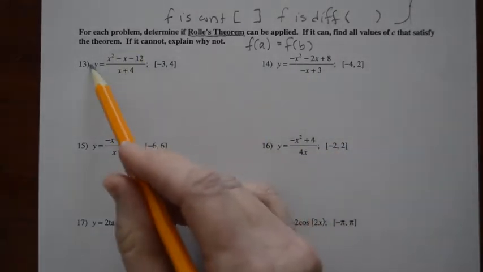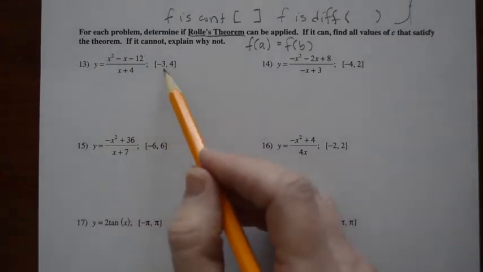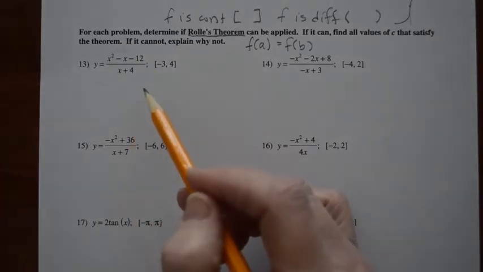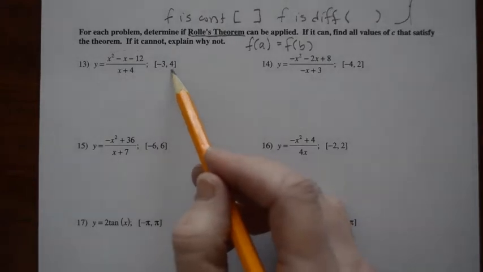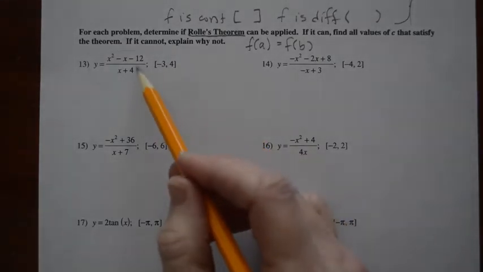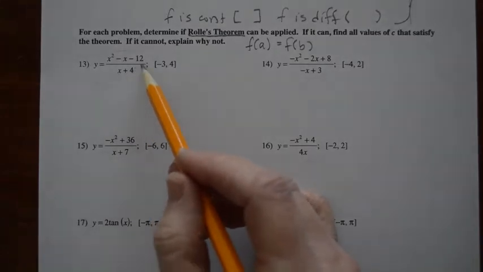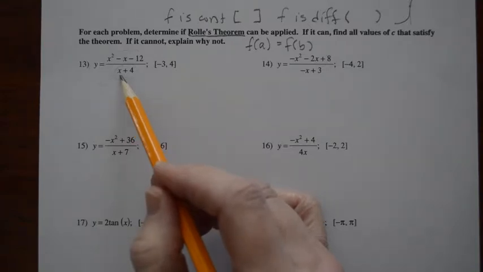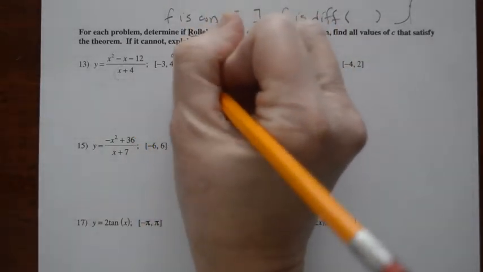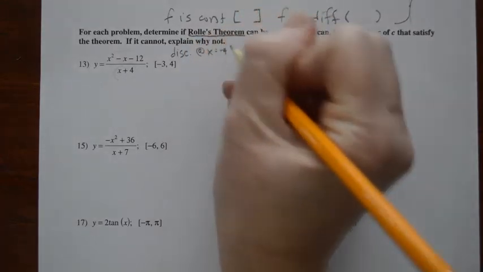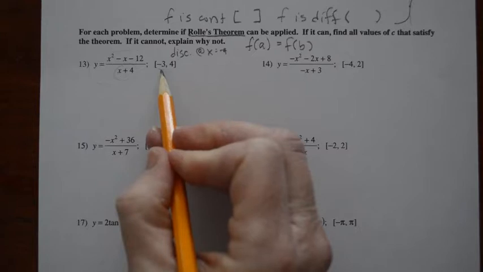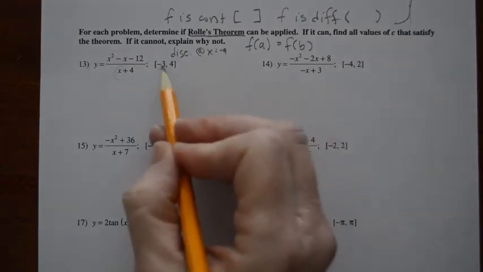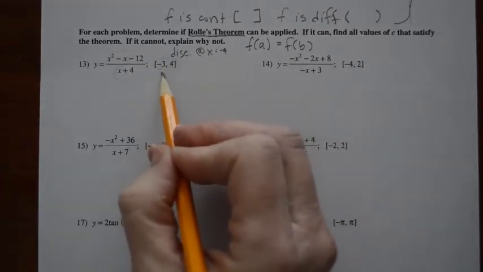All right, so we're looking to see, first of all, is this continuous on the closed interval -3 to 4? First of all, let's look to see if there's anywhere that it's discontinuous, and then we'll see whether that falls in our interval. So in order for it to be discontinuous, since this is a rational function, we're looking to see where the denominator would be 0. That would occur at x equals -4. So I'm going to say discontinuous at x equals -4, but I look to see if that's in my interval, and it's not. It falls just to the left of the left endpoint. So even though this does have a discontinuity, we can't see that when we're just focusing on this interval here.